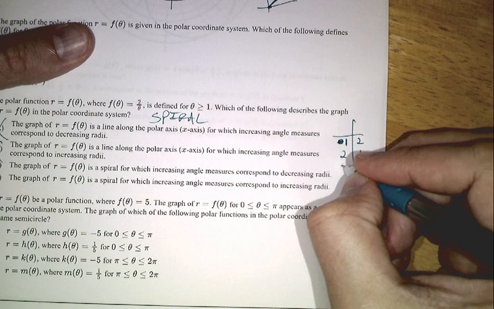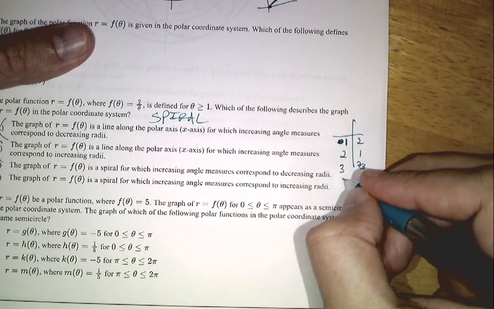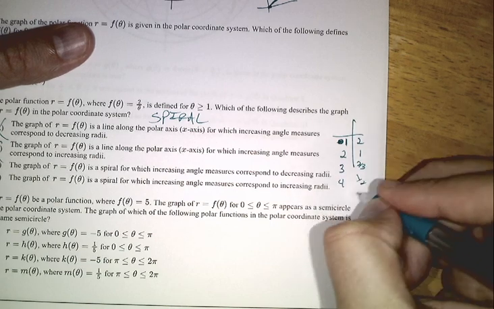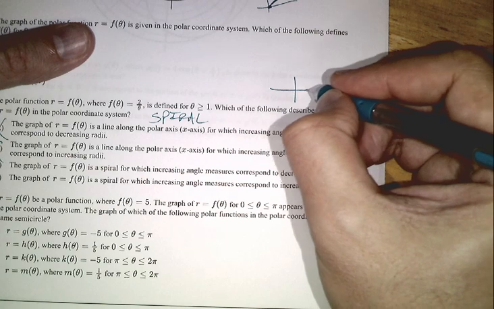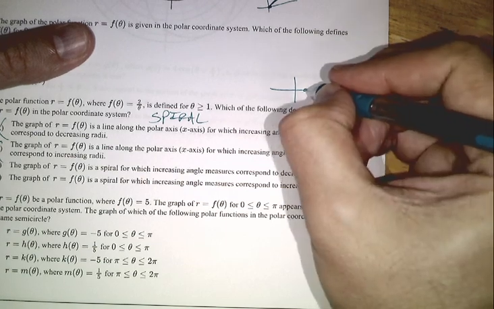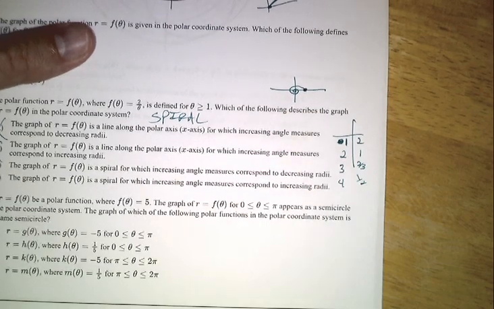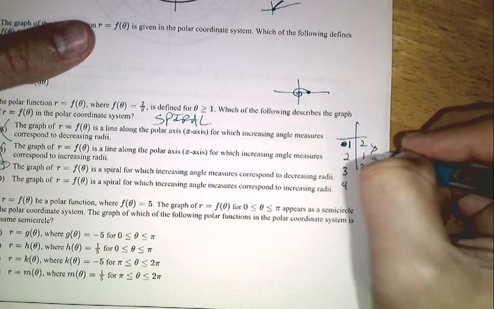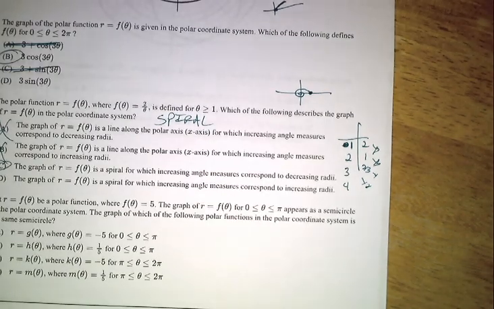If I plug in 3, I get 2/3. Oh, so the radius is getting smaller. Plugging in 4, I get 1/2. So it is getting smaller and smaller. This graph would start at 2 and slowly spiral into 0. So it should have decreasing radii, because all of these have a decreasing rate of change, which makes sense because the variable is in the denominator. Cool.